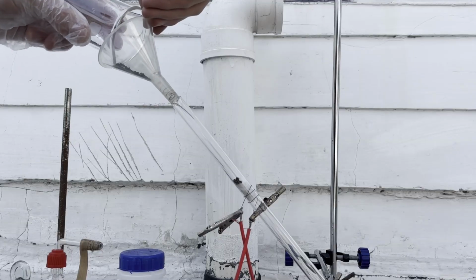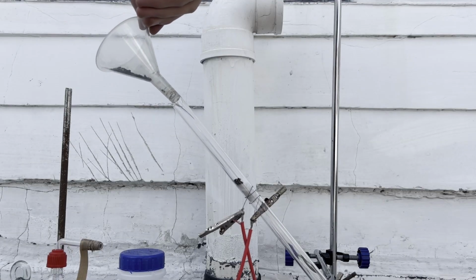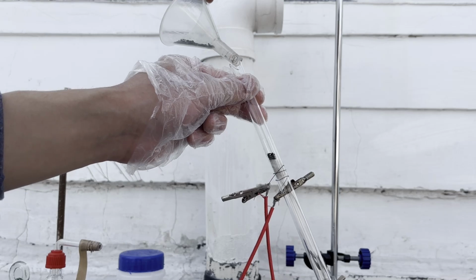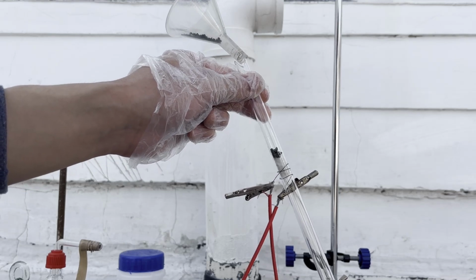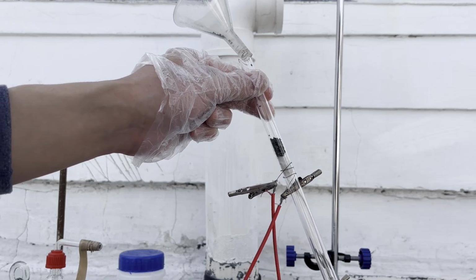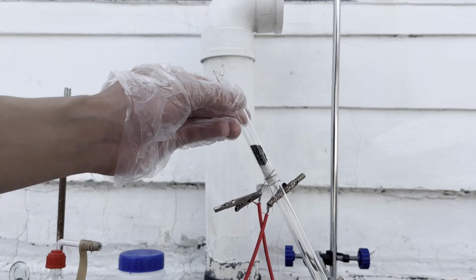I filled the catalyst into the quartz tube and secured it with 2 pieces of aluminum silicate wool. The amount of wool should be enough to hold the catalyst firm against the airflow, but not too much to block the airflow and create pressure.